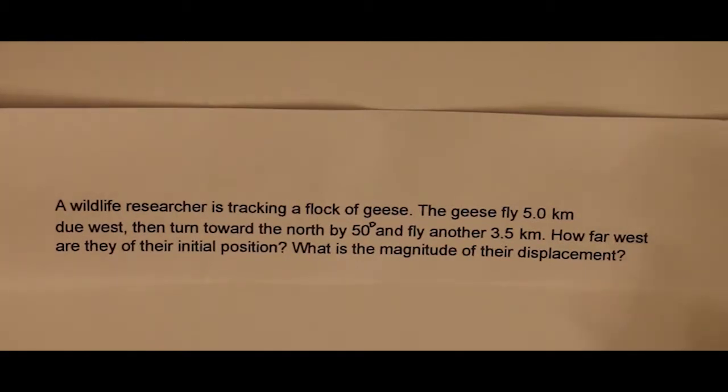A wildlife researcher is tracking a flock of geese. The geese fly 5 kilometers due west, then turn towards the north by 50 degrees and fly another 3.5 kilometers. How far west are they of their initial position?